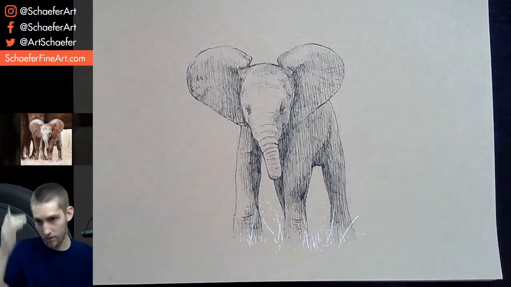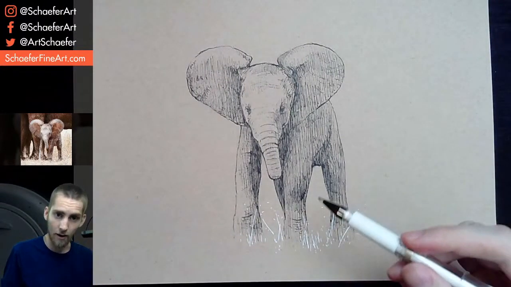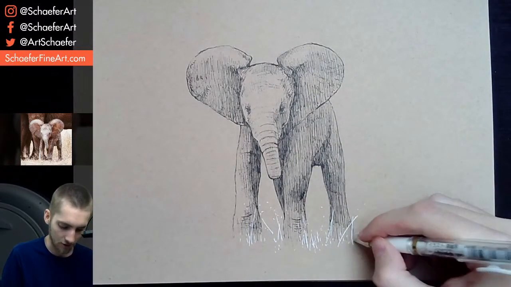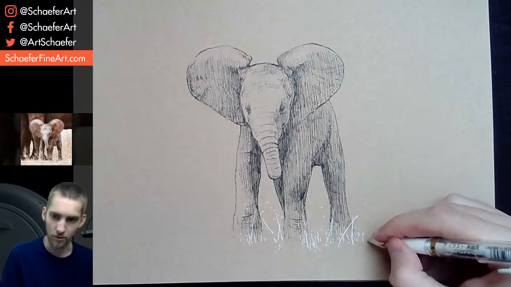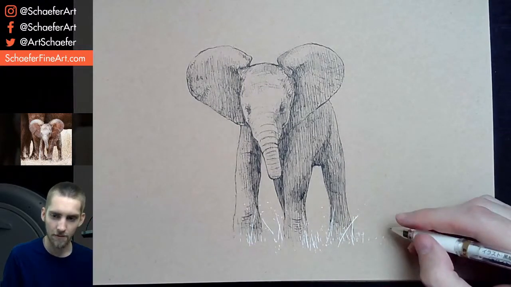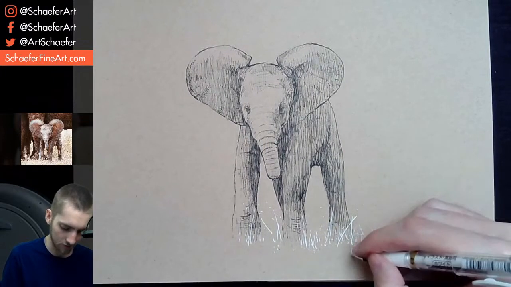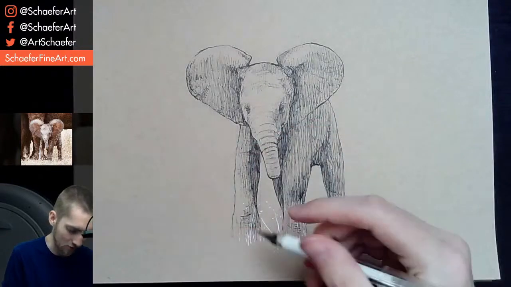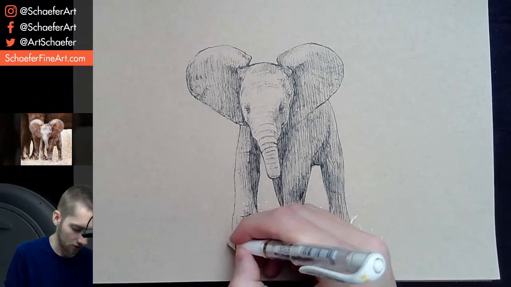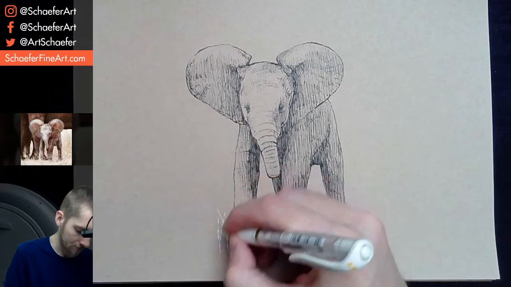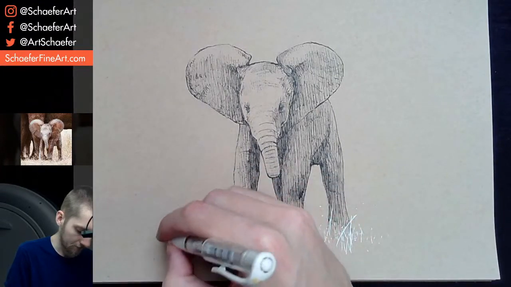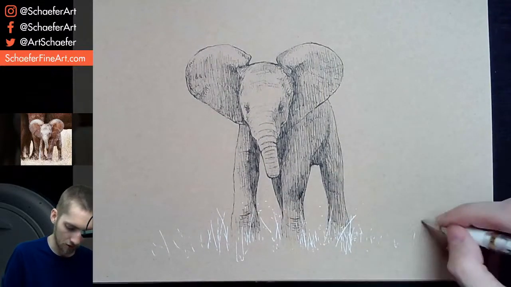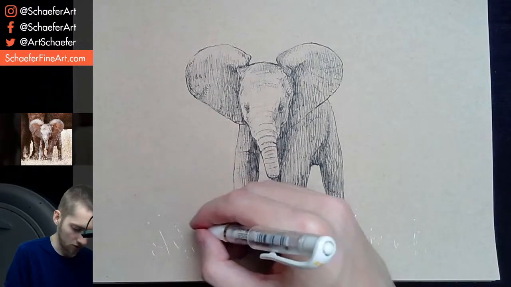So yeah, this white pen's really bringing it to life, I think. I really want to do white on the elephant, but I know it's just not right. Not gonna do it. Maybe I could use the less bright white gel pen and just do little tiny marks, but I'm kind of afraid to do that as well. Kind of branch out this grass a little bit here to the sides. Just kind of make it disappear.